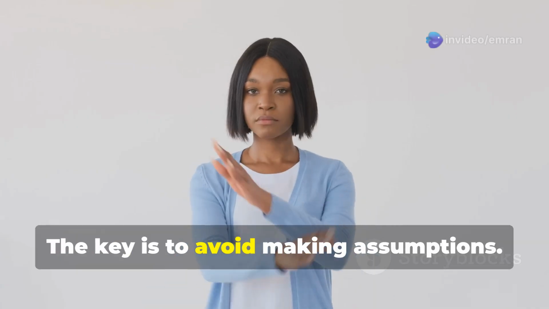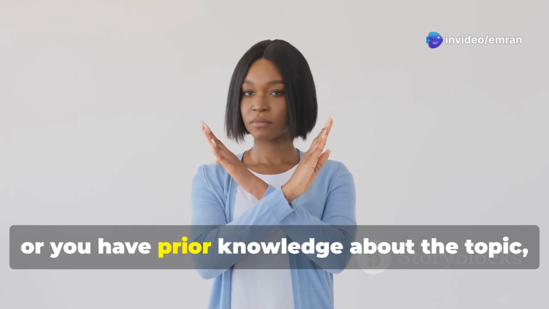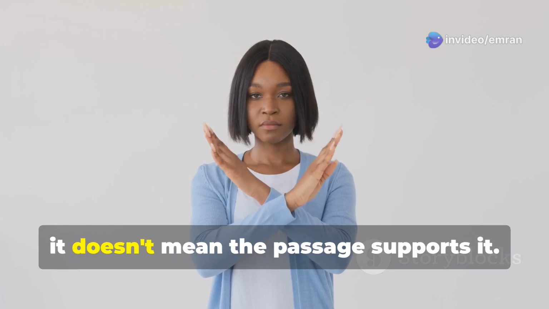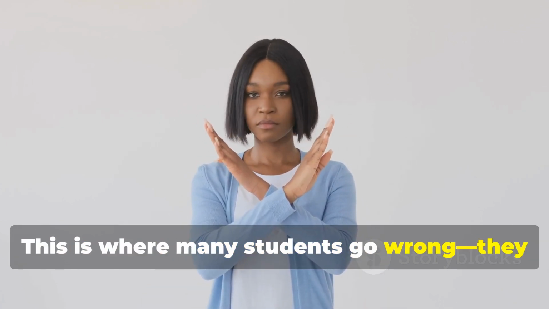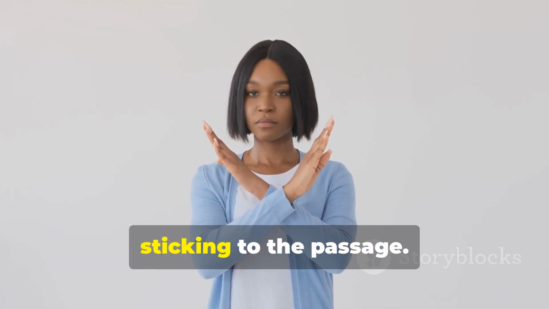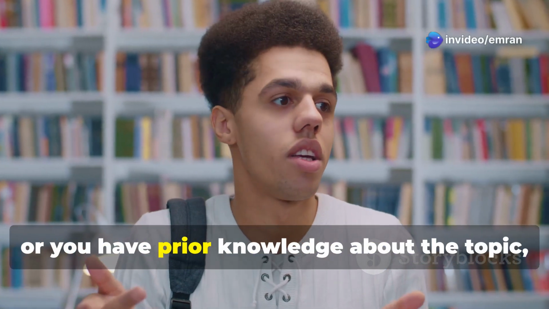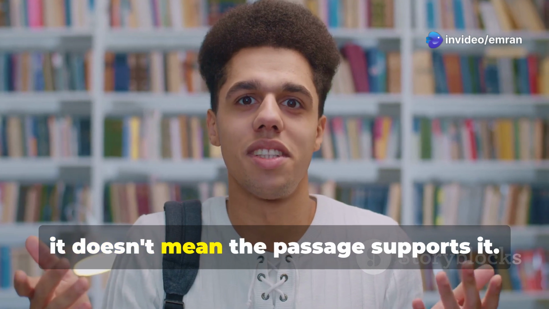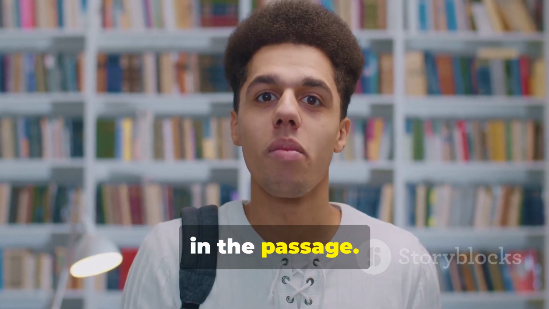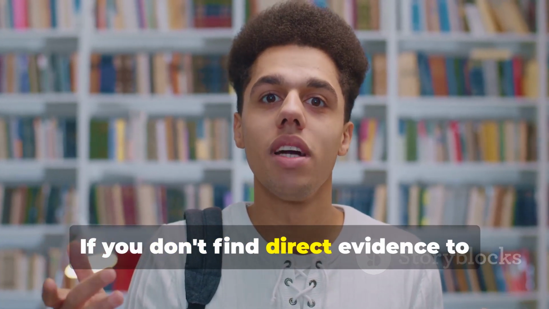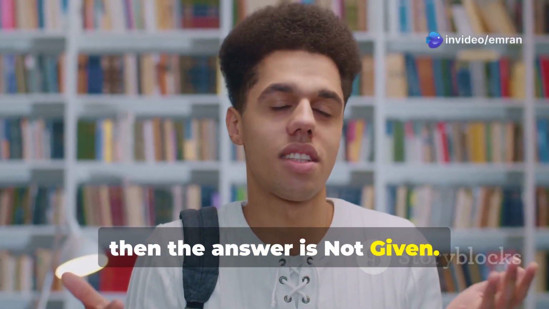The key is to avoid making assumptions. Just because a statement seems plausible or you have prior knowledge about the topic, it doesn't mean the passage supports it. This is where many students go wrong. They rely on their own knowledge instead of sticking to the passage. Always stick to the information presented in the passage. If you don't find direct evidence to support or contradict the statement, then the answer is not given.